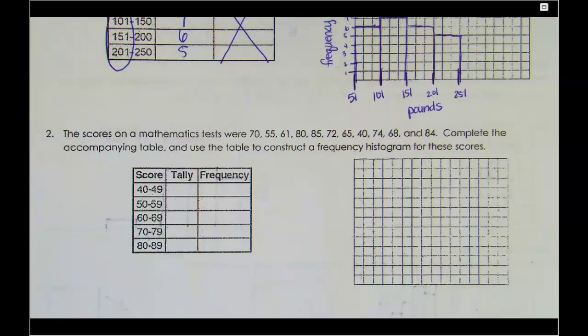Okay. So we're here. This is number 2. It says scores on a mathematics test. This is our next blank one. I would like you to fill in the score for me. Fill in the frequency. And then we will review real quick how to make a histogram before we continue any farther. Okay, so you're checking frequencies there.